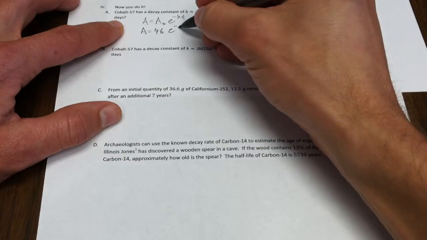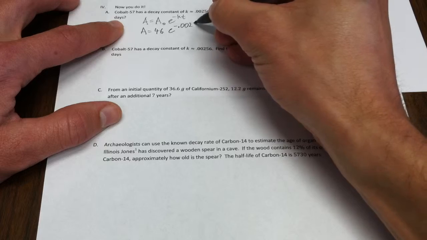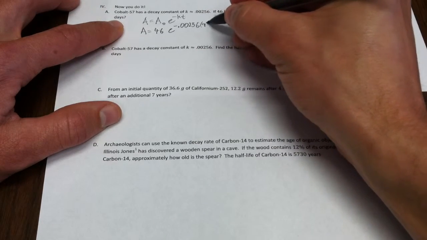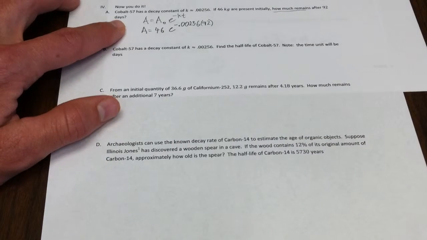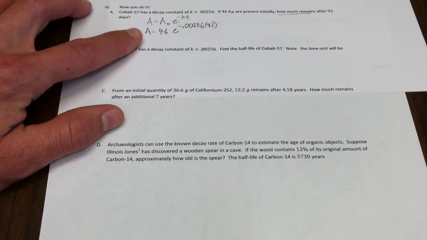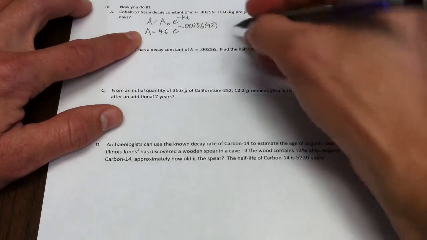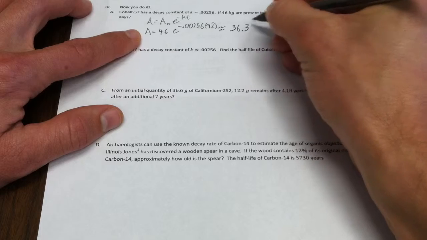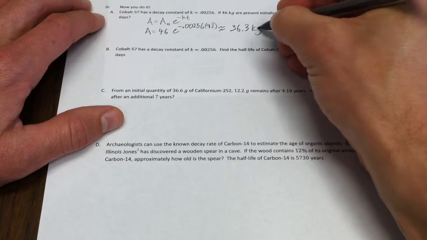So I'm going to put all those numbers in, and 92 days. And then we can just estimate that number as 36.3 kilograms.